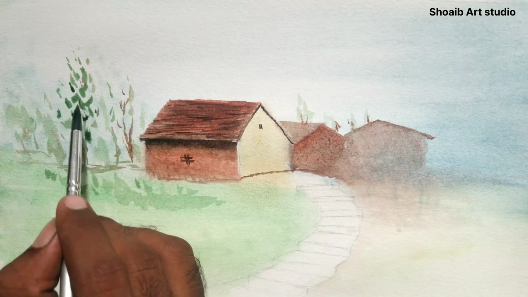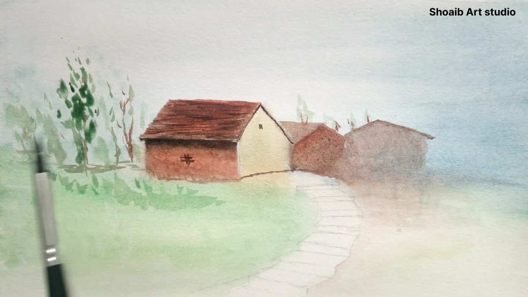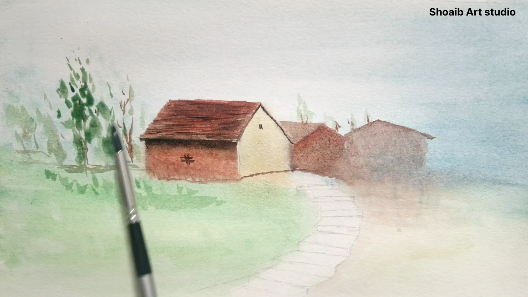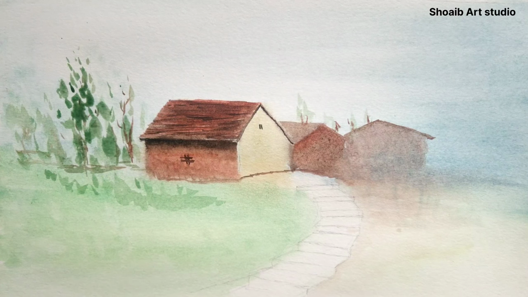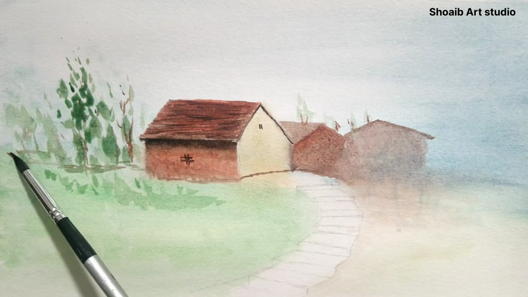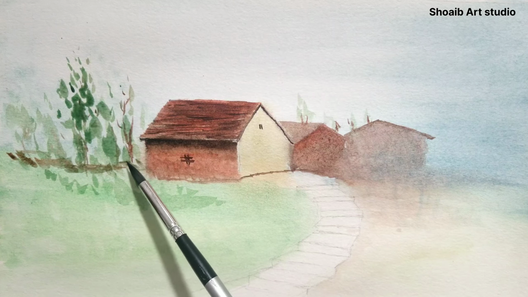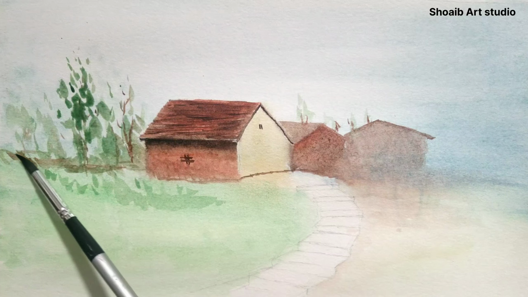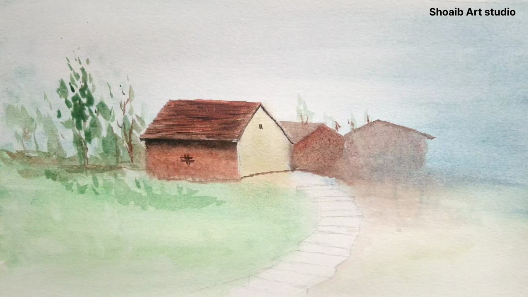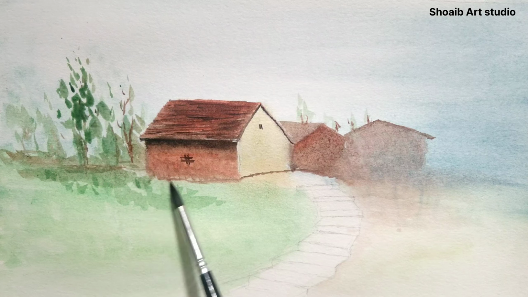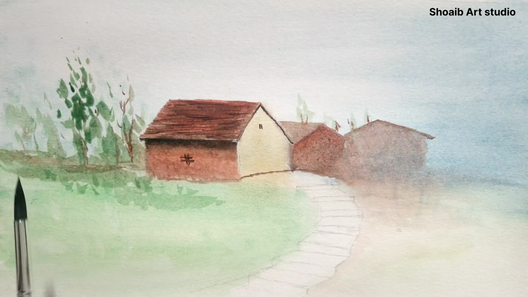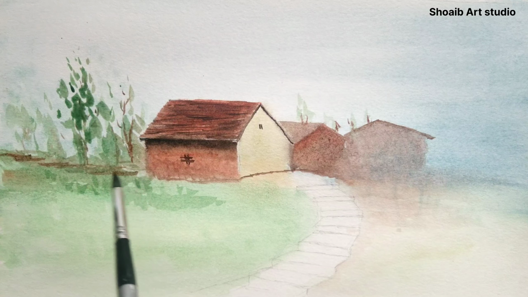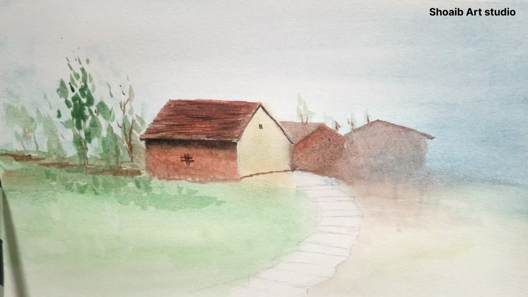Some more dark spots in the tree to give it more depth. The shadows. Here are the slides of a landscape.